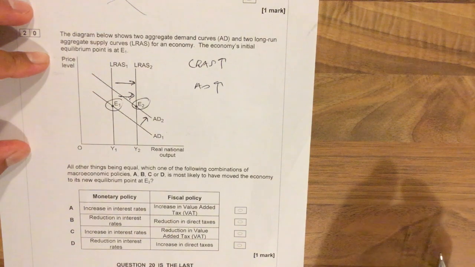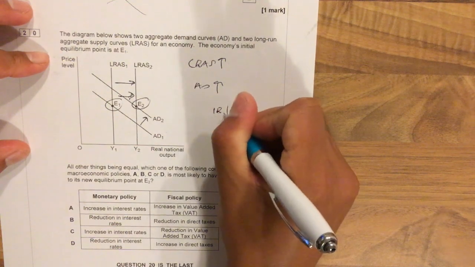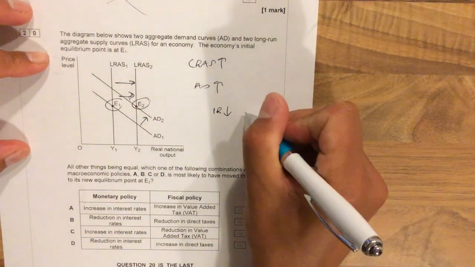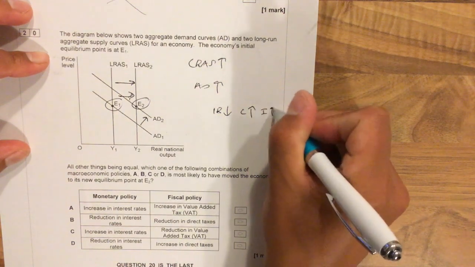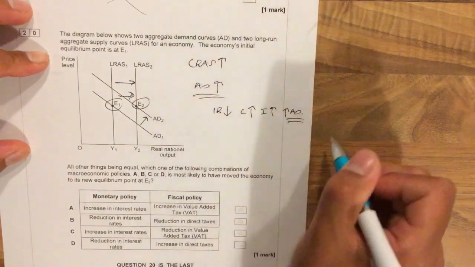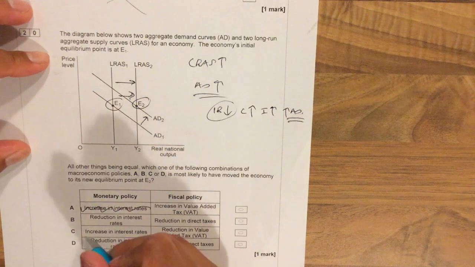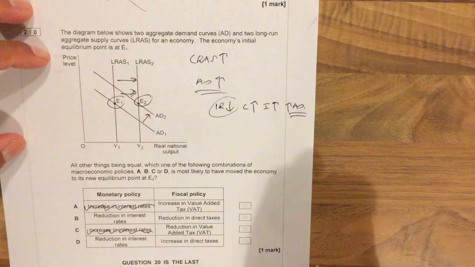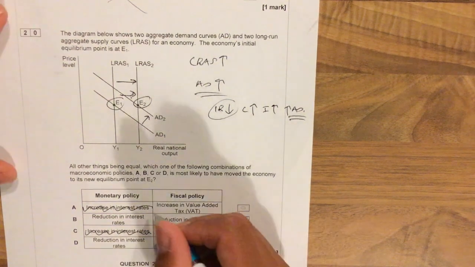Okay, let's take the easy one here just to deduce it. If AD is going up, then we're looking for interest rates going down, because if interest rates go down, it makes consumption go up, investment go up, and therefore AD go up, which is what happened there. So we're looking for interest rates down. So it can't be an increase in interest rates. So it's got to be either B or D. Let's just get rid of that.